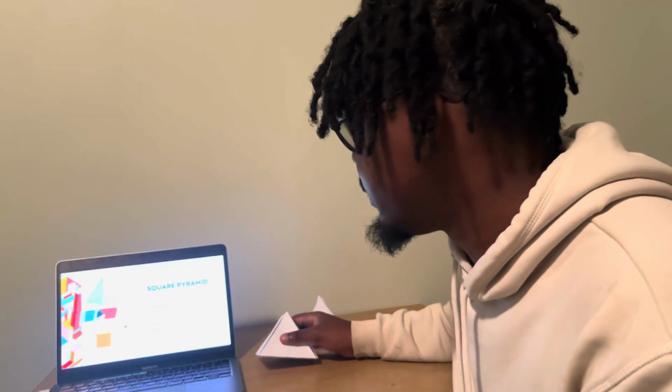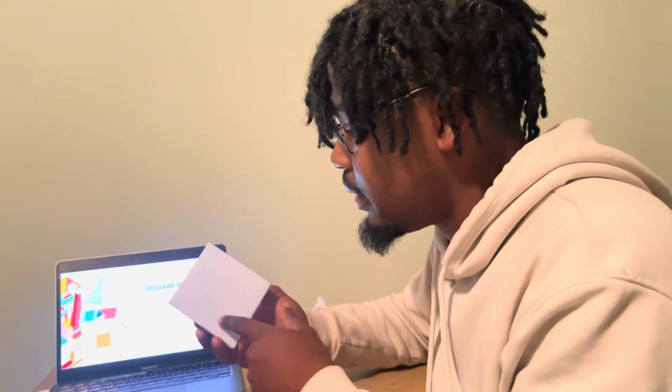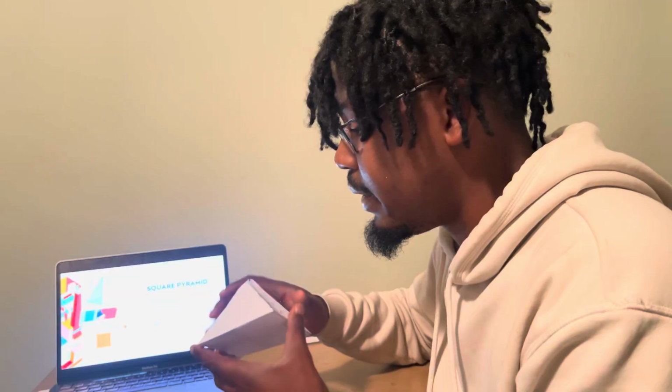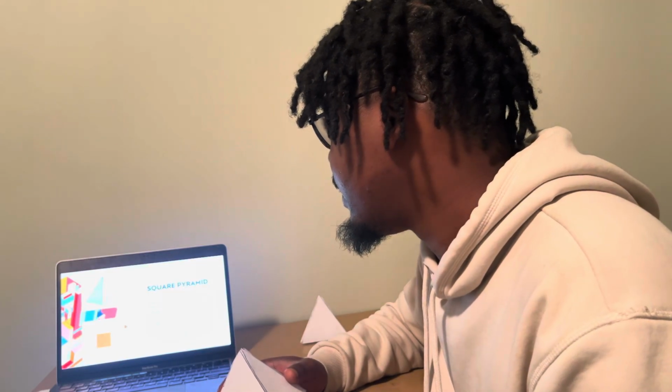Square pyramid, which is this one in my hand. What is a square pyramid? Square pyramid is defined as a solid square base and 4 triangles. So as you can see, the base is a square and it has 4 triangles, making a square pyramid. Its properties are that it has 5 faces, 8 edges, and 5 vertices. So very interesting shape to look at.